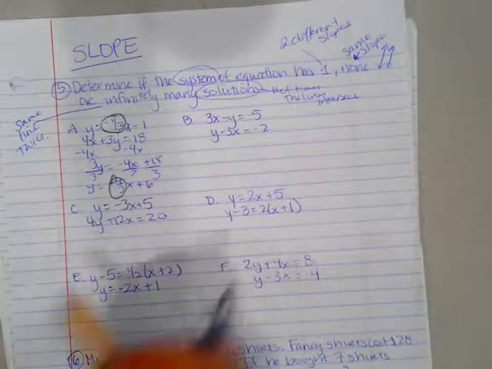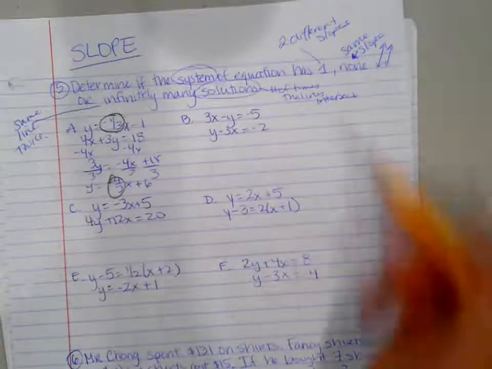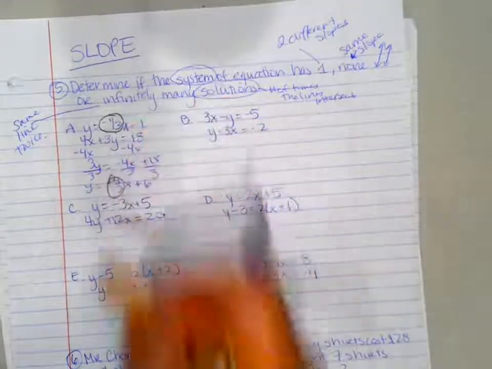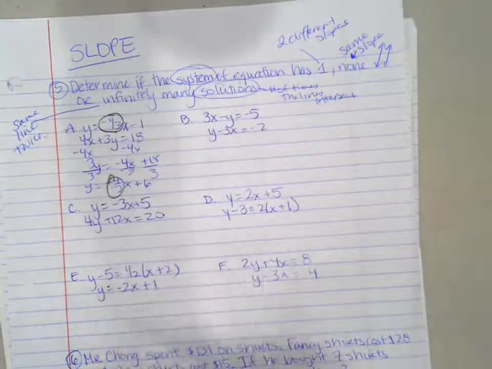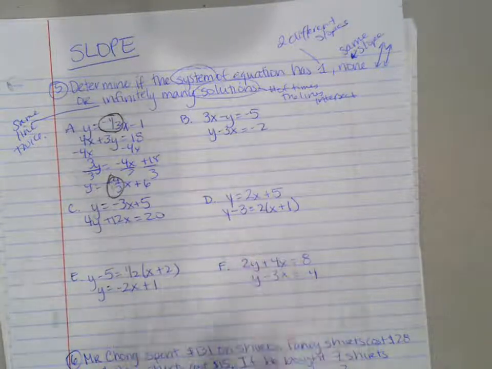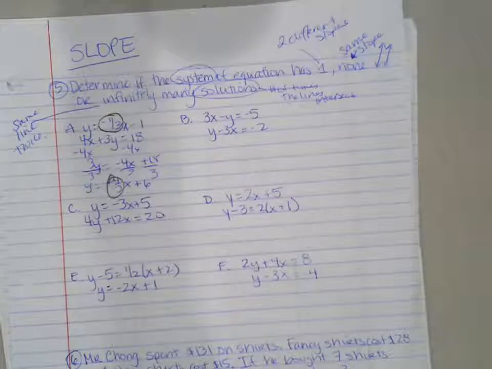Well, I know these lines aren't parallel, so there isn't no solution. I know that I can plug them into each other and I can get one solution. Now, the other way you can do this, if you don't want to look at slopes, is take the long way and solve it. You can absolutely do that, but I think looking at slopes is a little bit easier.